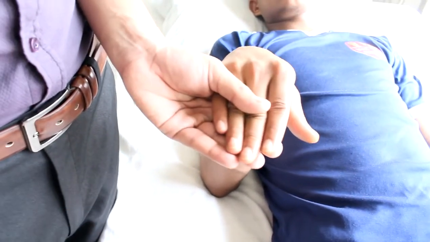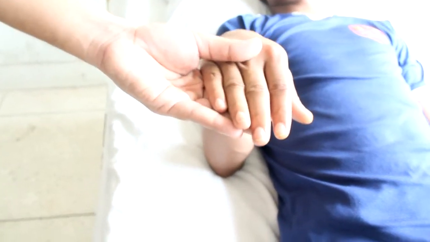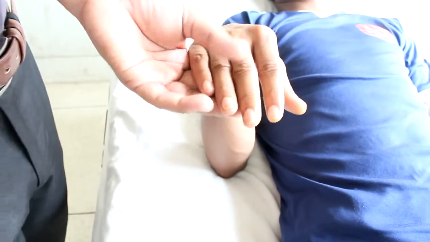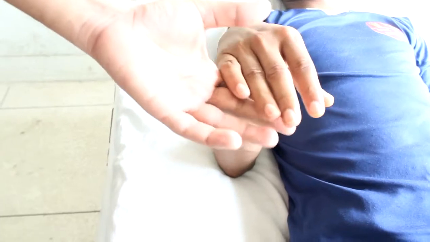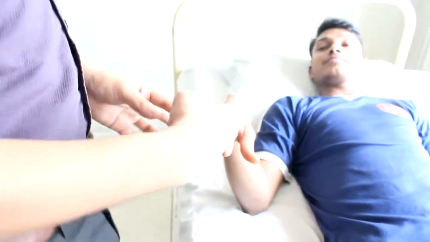Take the nail at your eye level. The nail angle is normally 150 degrees. If it disappears, it is the first sign of clubbing. Clubbing first develops in the thumb, and develops fastest in lung disease, suppurative lung disease.